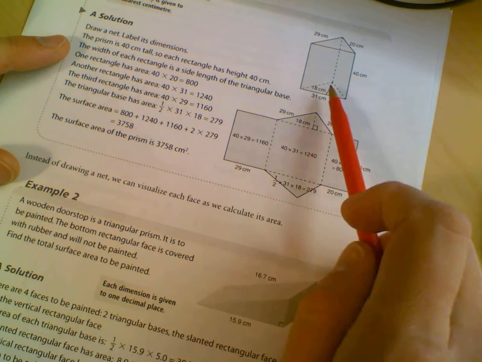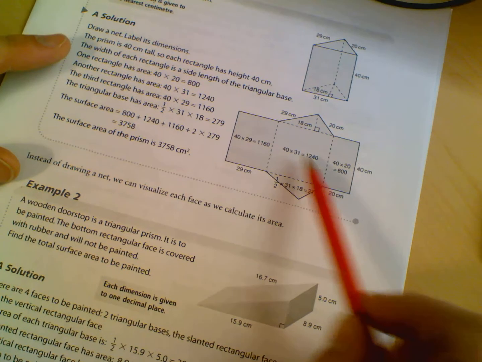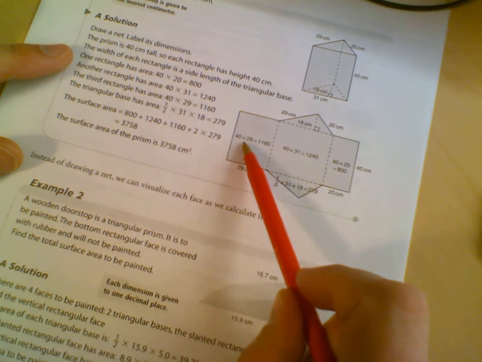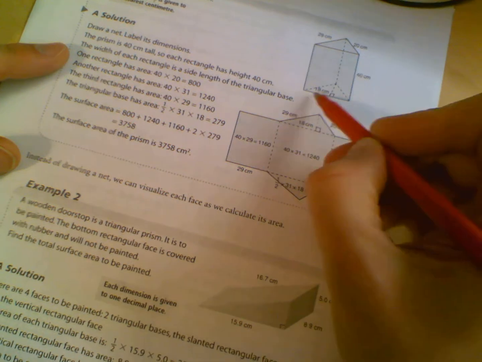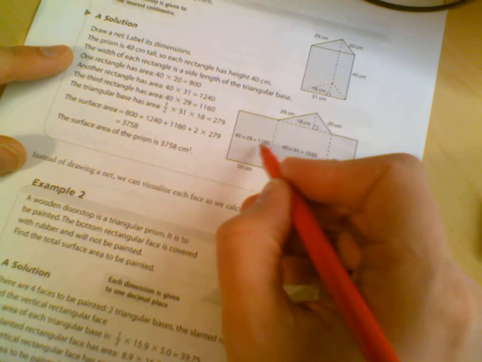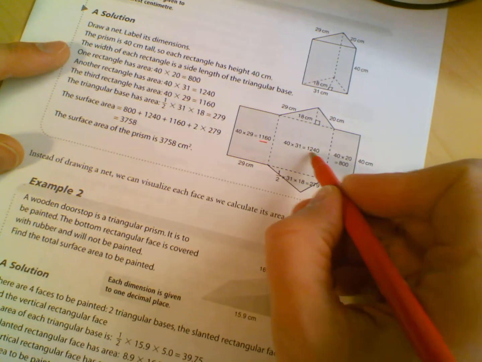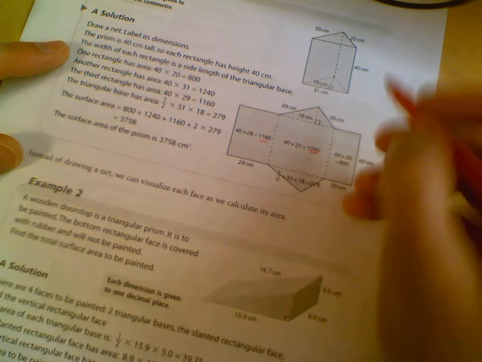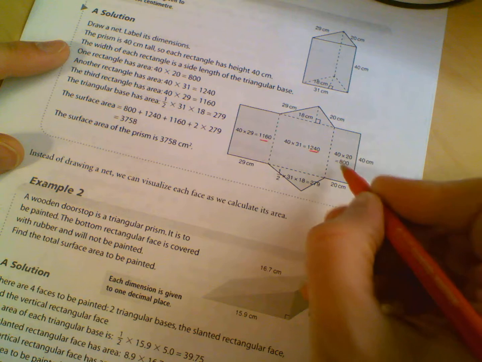This example once again shows that you need to add up all its faces. It has a triangular prism, flattens it out. Once it's flattened out, you can see that you find the area of each face. So this one here was 40 by 29 for a total there. This one was once again 40 by 31. That was the middle piece for that. This was 40 by 20, because when that one flattens out, it goes there.